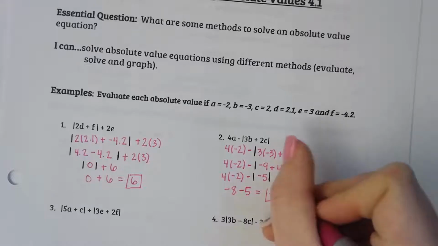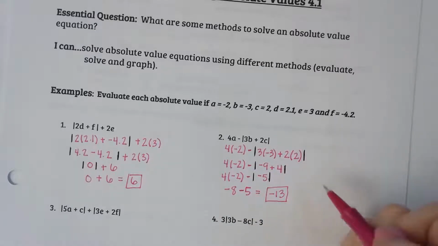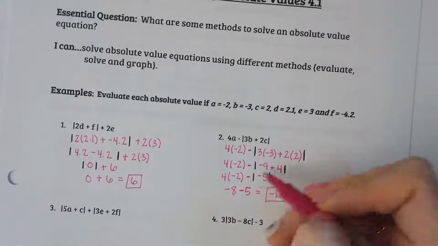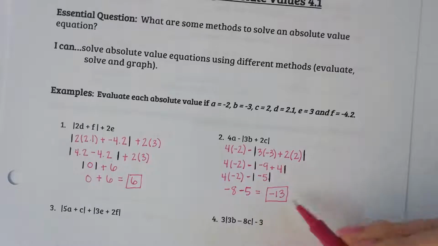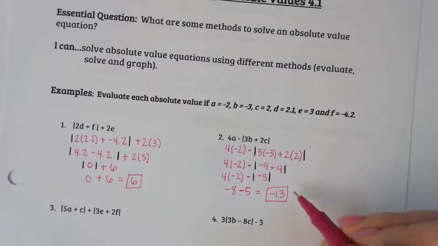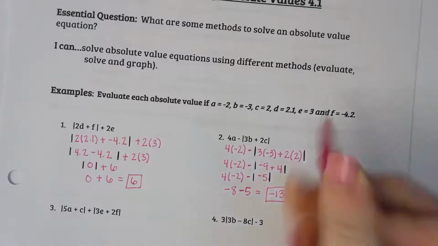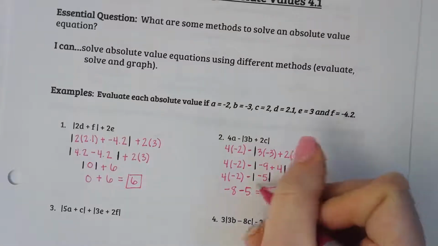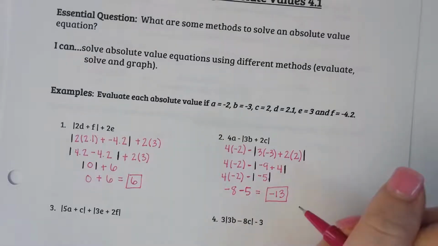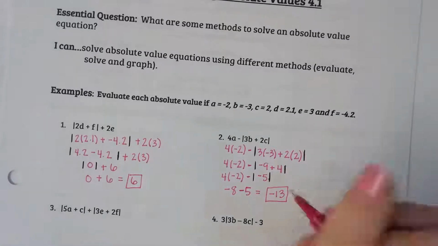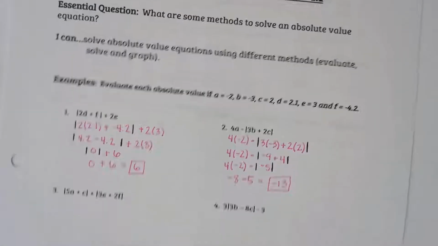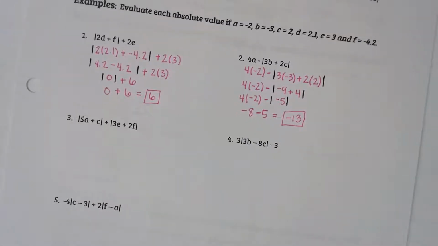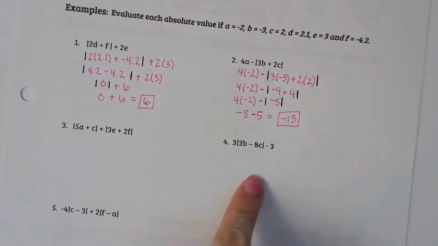So back in the introduction, we said that you can't have a negative. Well, that's only for the stuff that is inside the absolute value. So because this is already negative and then we're subtracting from it again, it's just going to make it a bigger negative number. So you can have negative answers, you're just not going to have a negative come out and still be negative. Okay. So I want you to do number 3 on your own. But then let's go ahead and do number 4.